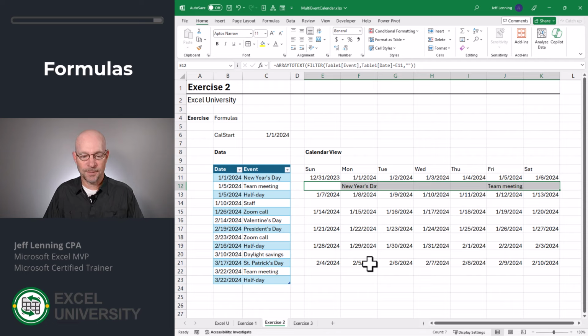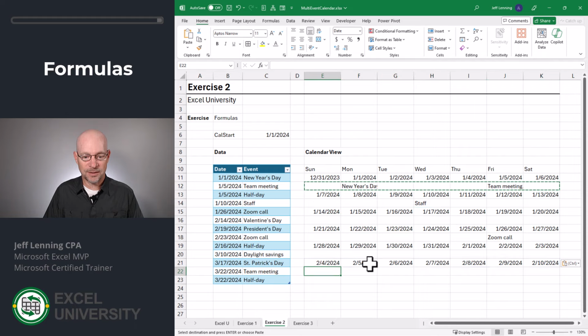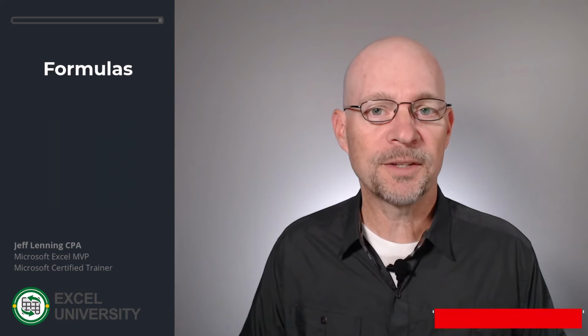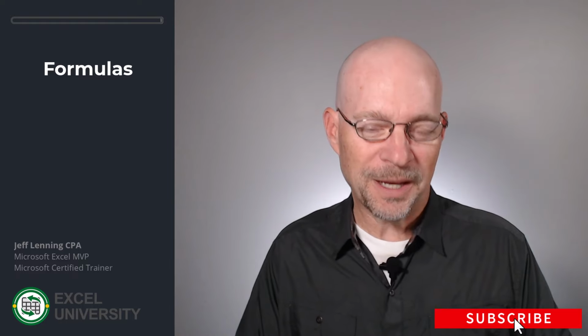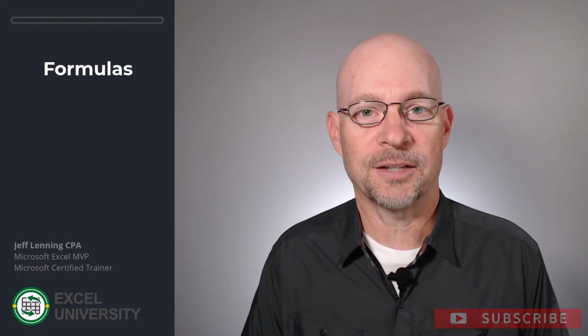And that looks good. And once again, we can just do a copy, paste, paste, paste, paste, and paste. And with that, our formulas are complete. But we want to make it look a little better, so we'll do the cosmetics in the next exercise.